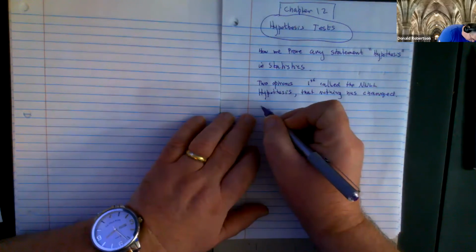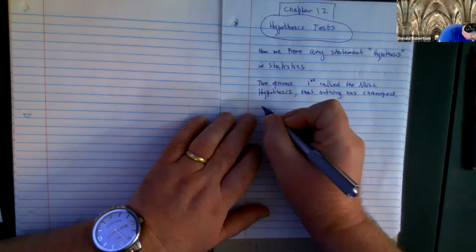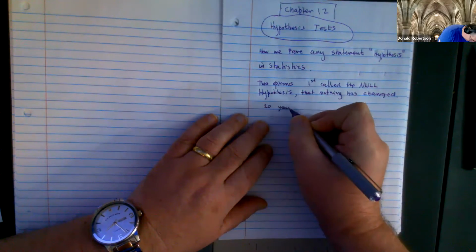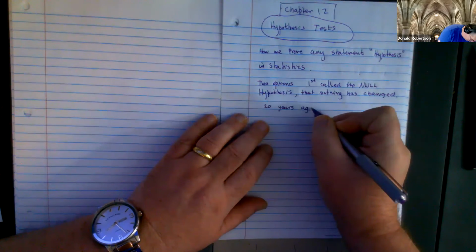Suppose we were interested in the following story. 20 years ago, the percentage of adults who smoked was 37%. And we believe it has now changed.